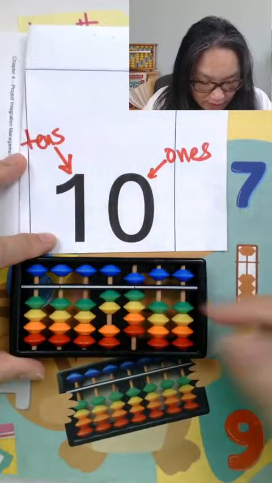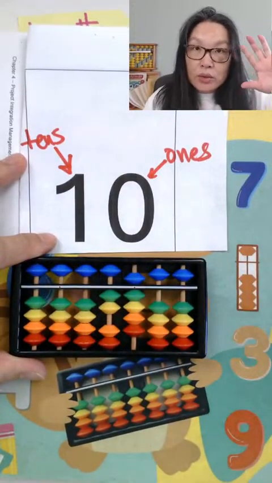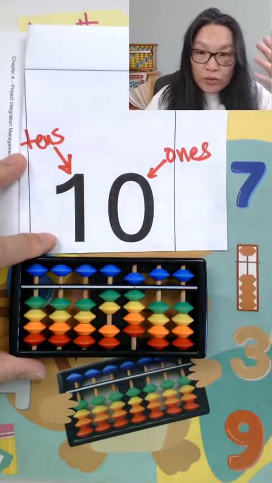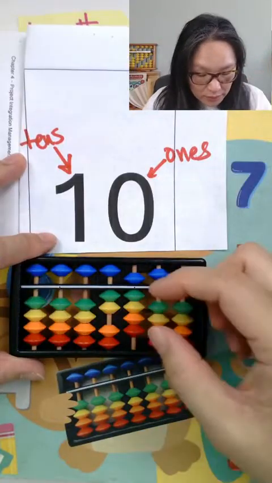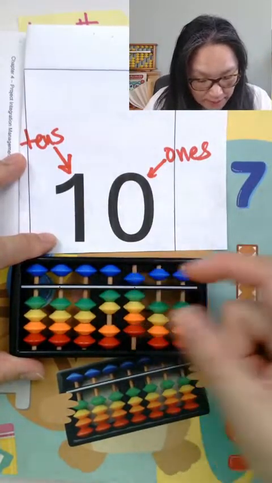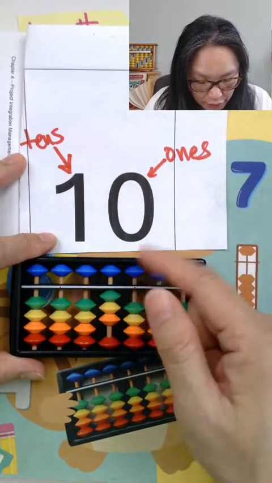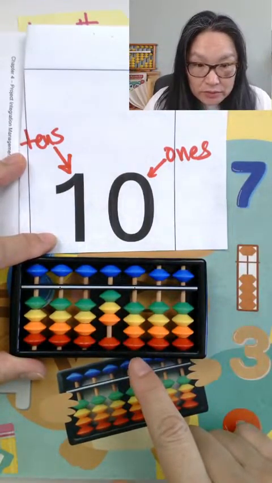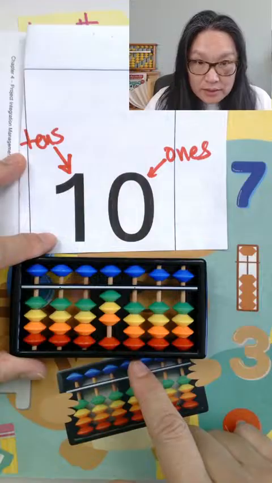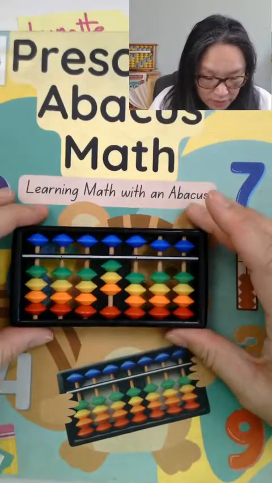So when we do this, we know that this is 9. As we work with the abacus, we will start to recognize what the numbers are. So we have 29, right? And then 30 is 3 and 0. Does that make sense?